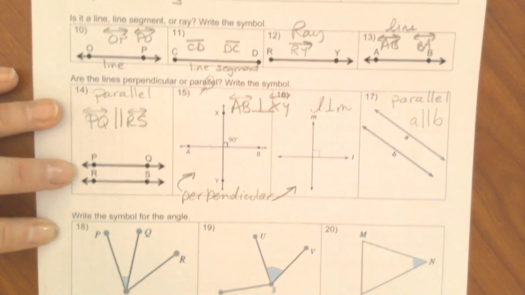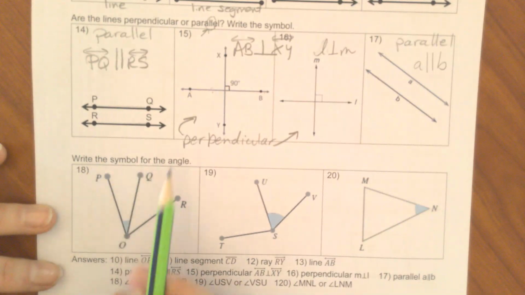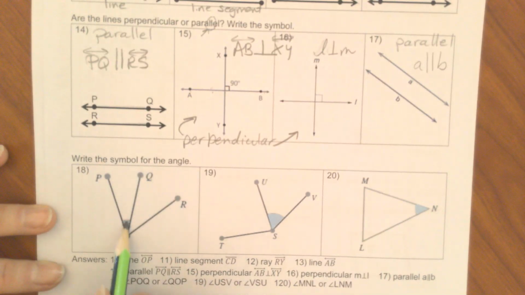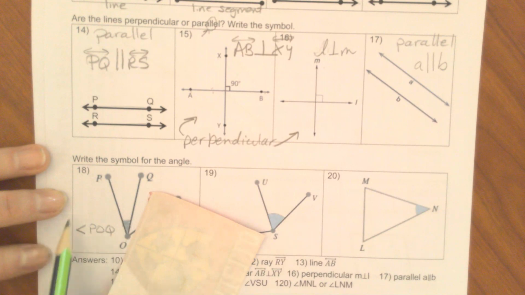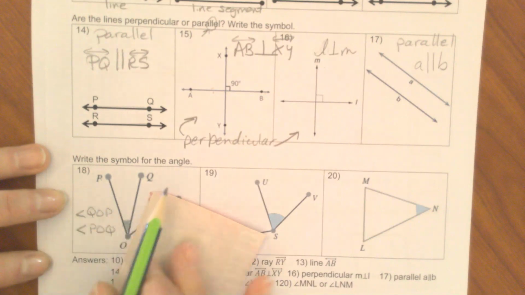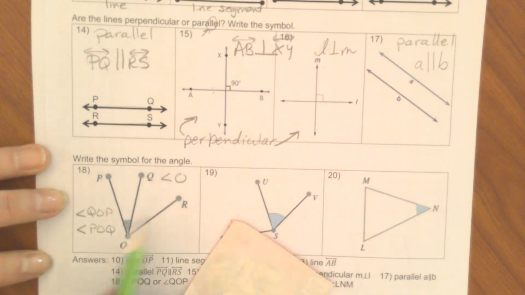Okay. Now we have to do angles. So it says write the symbol for the angle. So we're only talking about this angle. So we don't care about R, so I'm going to cover it up. O is in the middle, so I have to go angle POQ. Or I can go angle QOP, as long as O is in the middle. But I cannot go angle O, because there's too many angles at O.